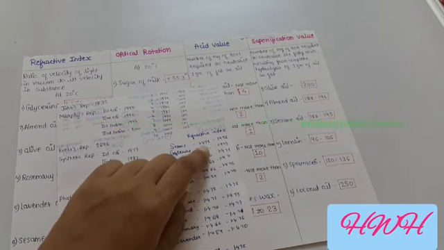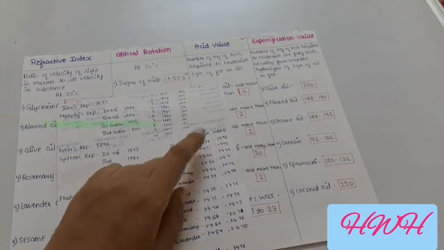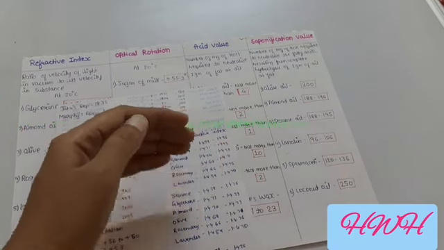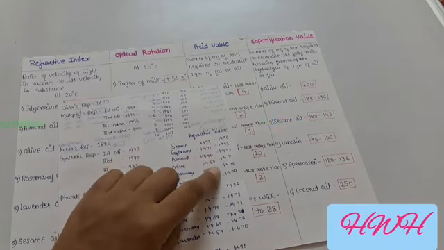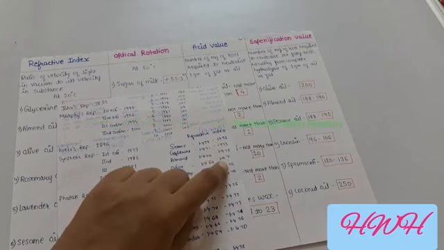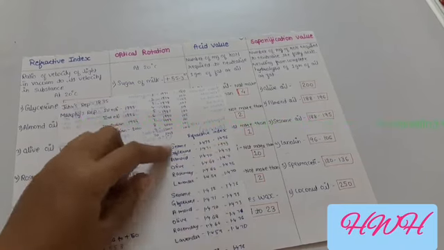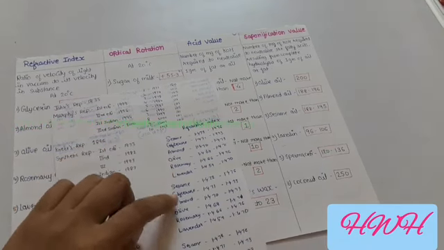So what I did here is I wrote these numbers starting from the highest to lowest. So here you can see 1.472, then 71, 70, 68, 66, 59 and here also the same, 76, 73, 73, 71 and here is the name of the substance for that value, okay.